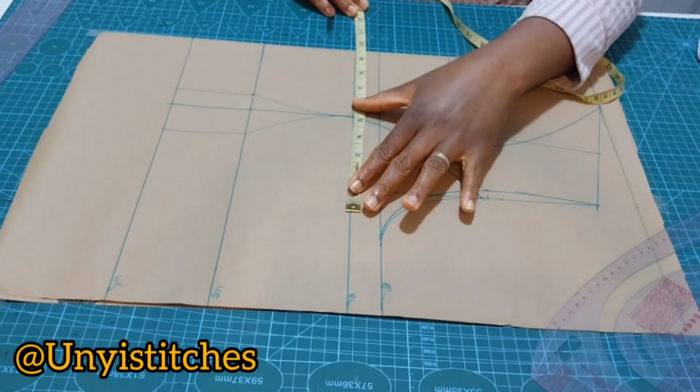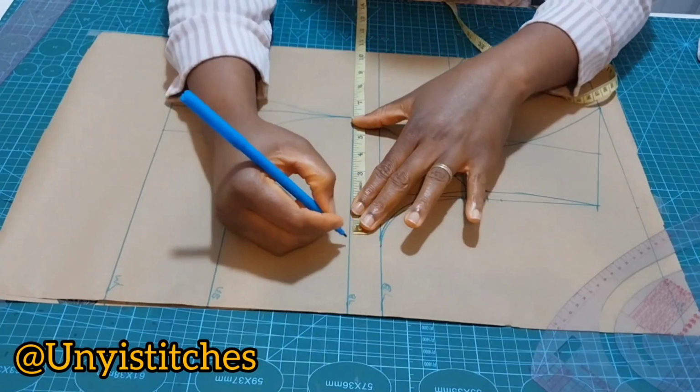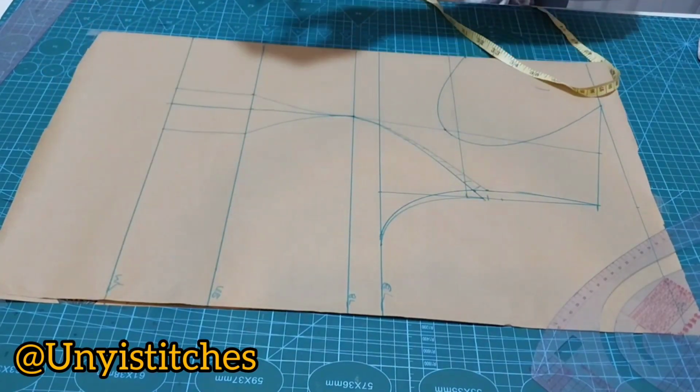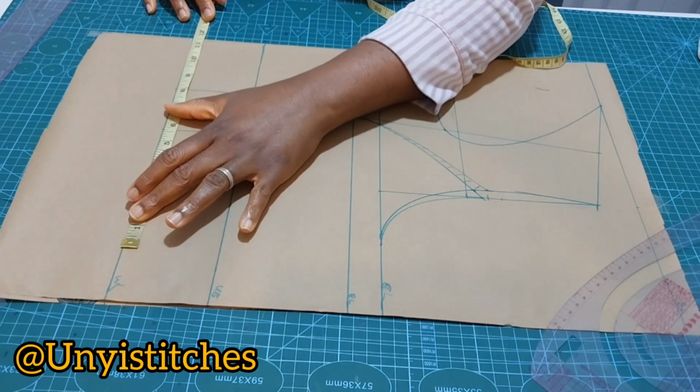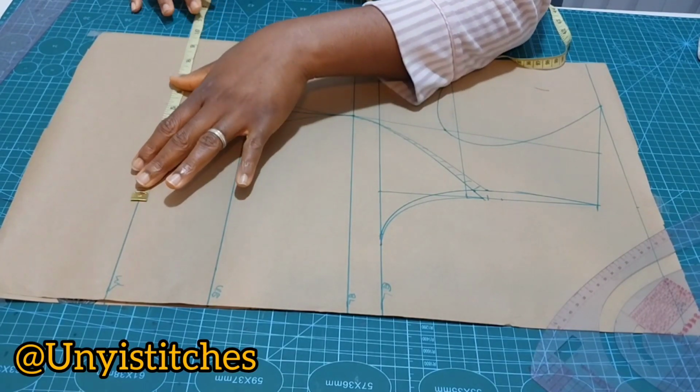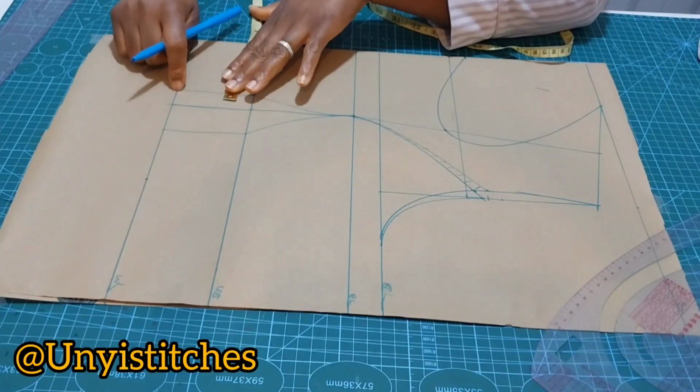Then let's input the rest of our vertical measurements. Come to my bust line. I will mark my bust measurement divided by 4. So we'll come to my waistline. I will mark waist measurement divided by 4 plus this dart.